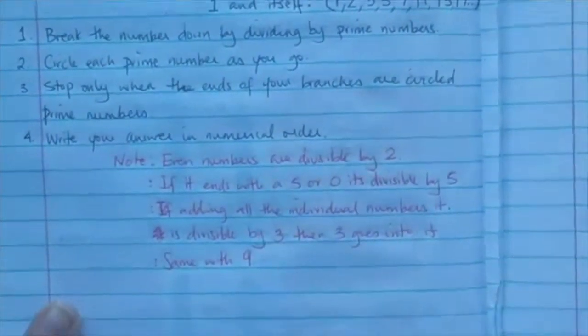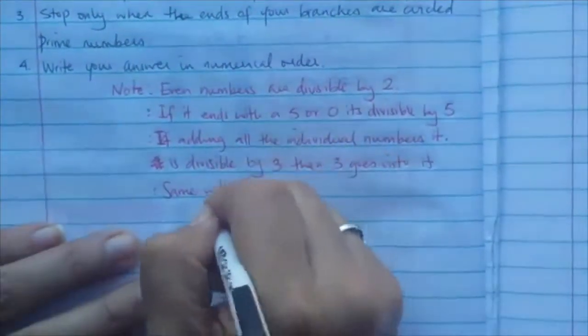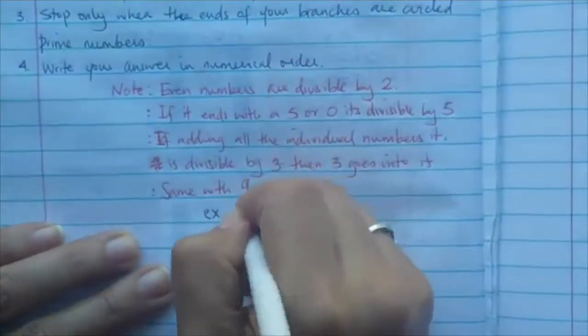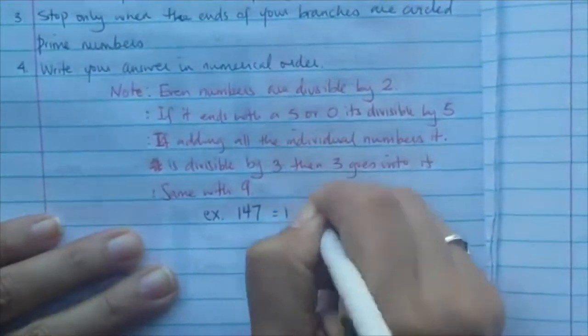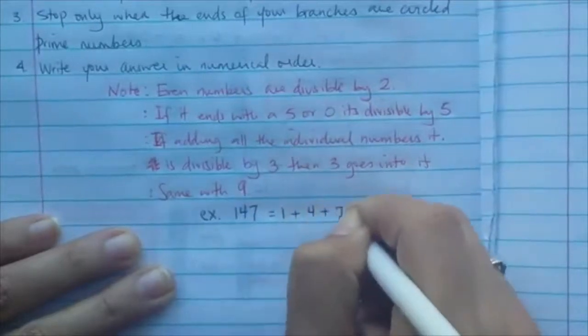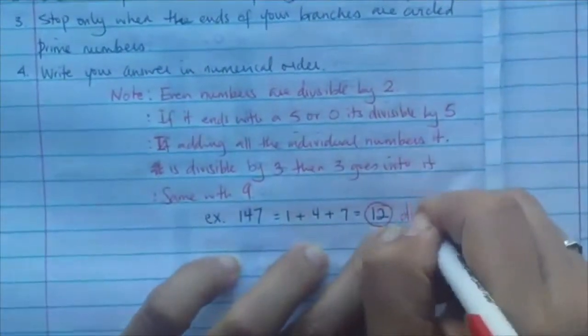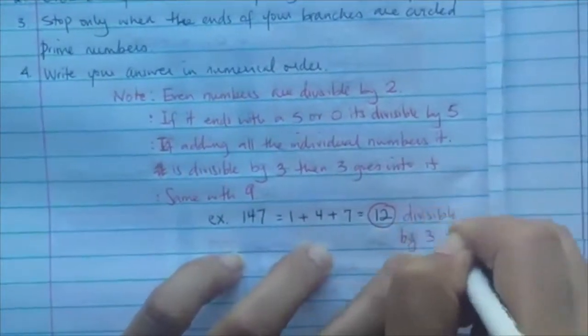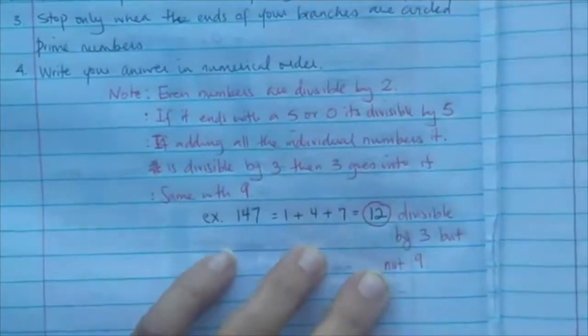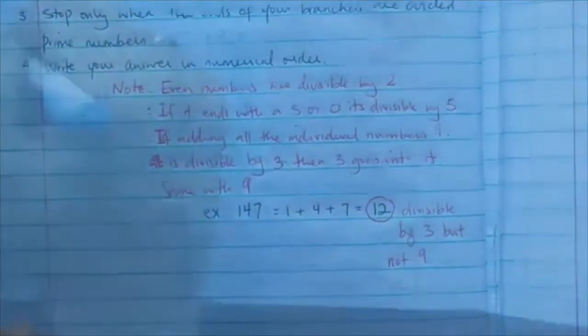So let's take a look at an example. Let's say we had 147. 147 ends with a 7, so it's not divisible by 2. But if we add 1 plus 4 plus 7, we're going to get 5 plus 7 is 12. So 3 goes into 12. That means it's divisible by 3. 147 you can divide by 3 to get a whole number. But it's not divisible by 9 because 9 doesn't go into 12. Okay, so this kind of just helps you when you're breaking stuff up.